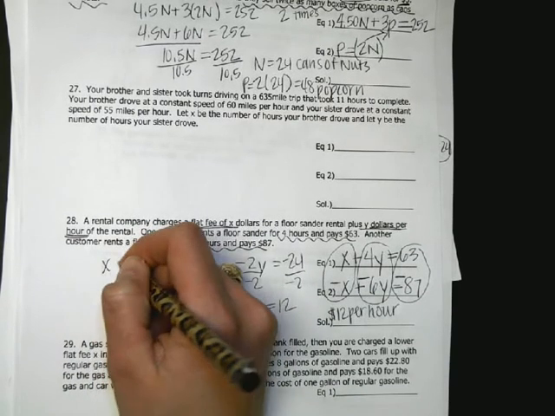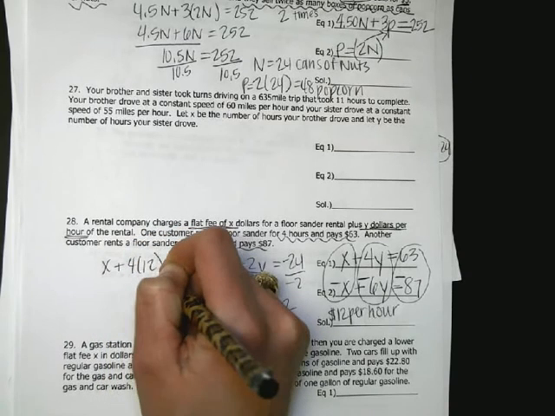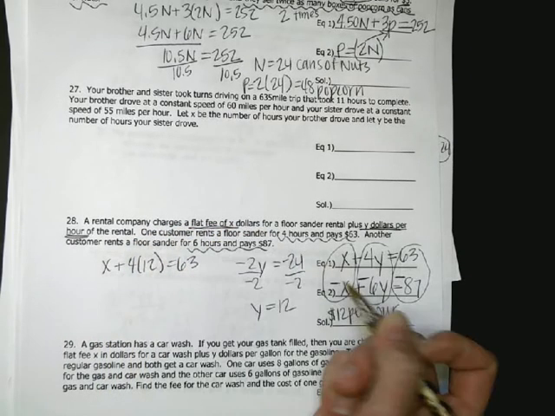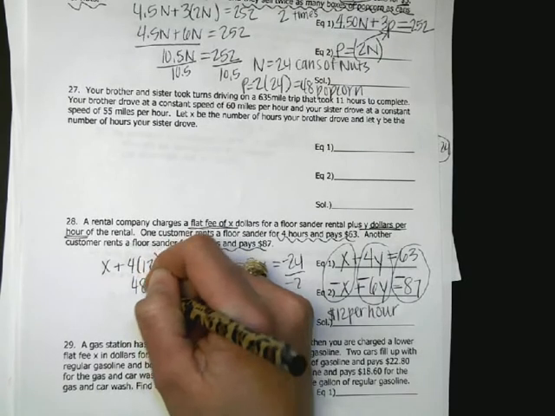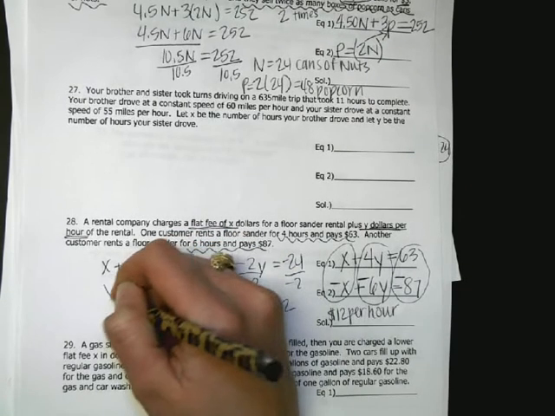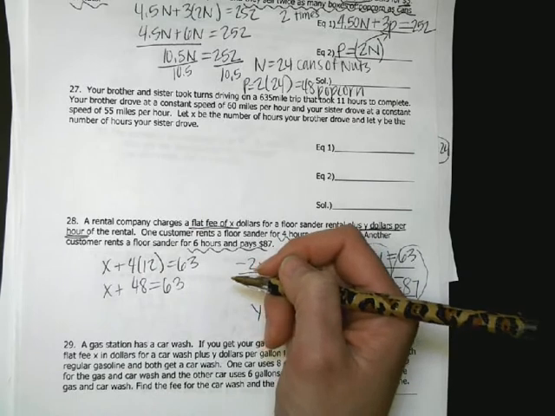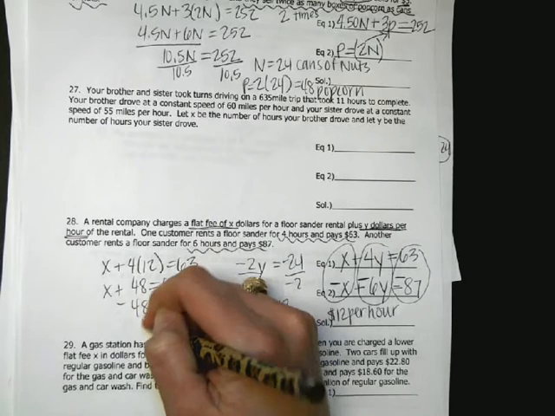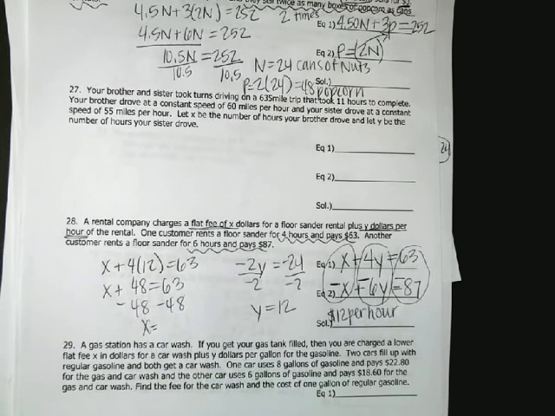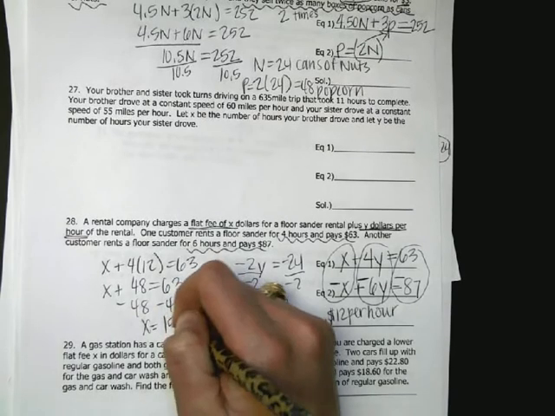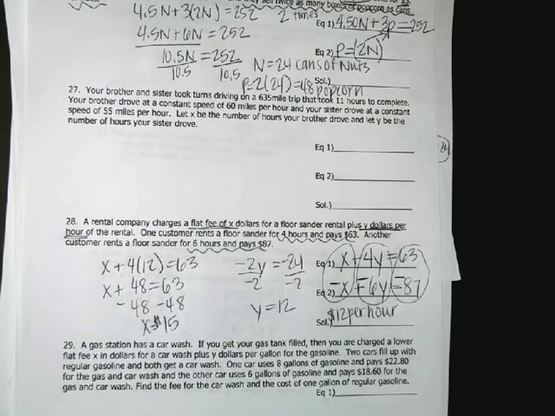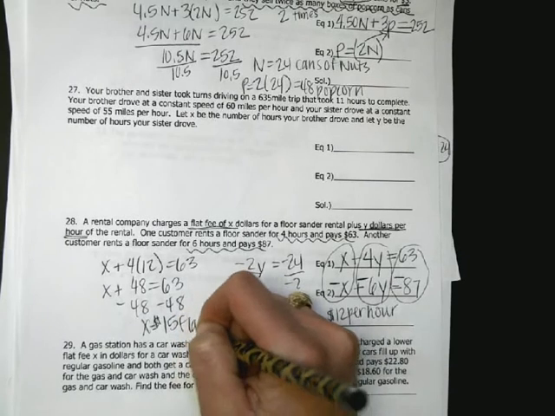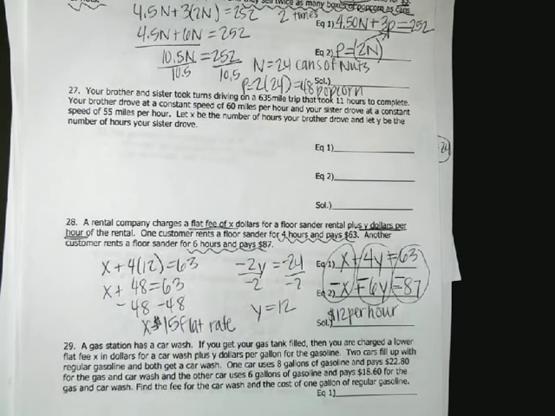And then we can plug it back into either equation in order to solve. So I'll just use that first one. X plus 4 times 12 equals 63. 4 times 12 is 48. So to solve for x, you would subtract 48 from both sides. X equals, what is that, 12, 15? $15. And that's your flat rate.